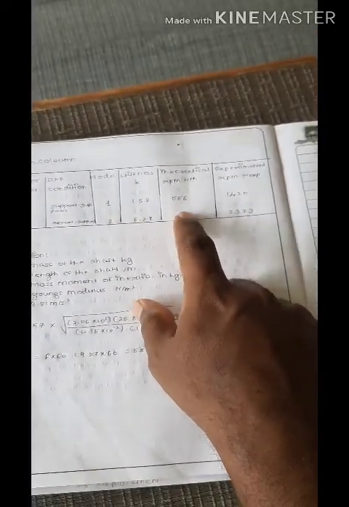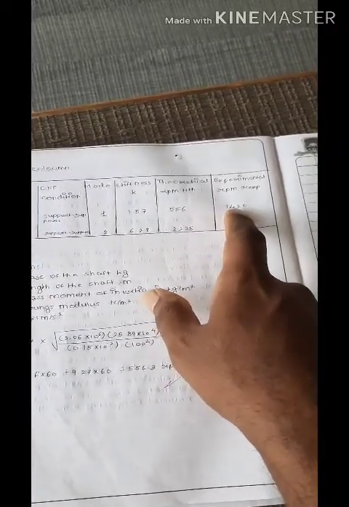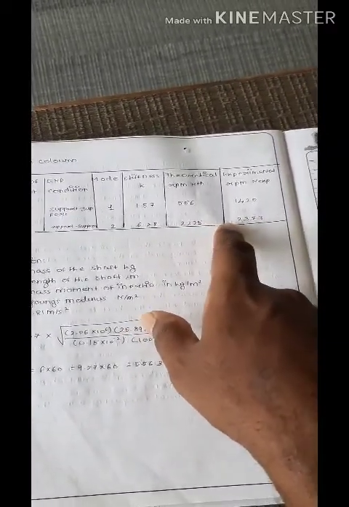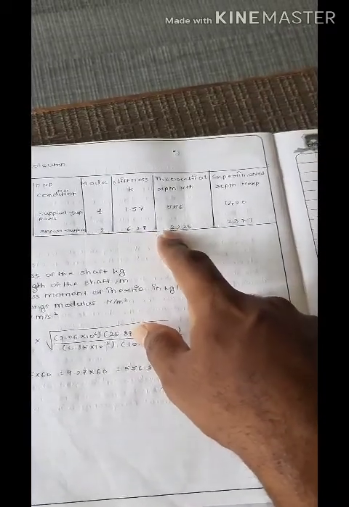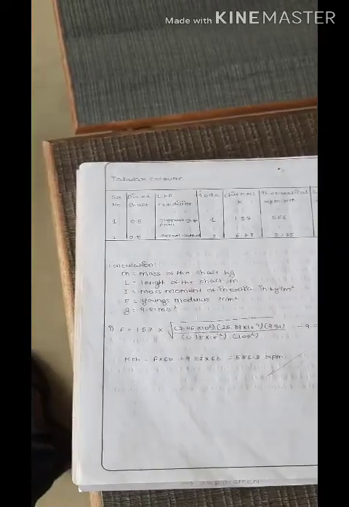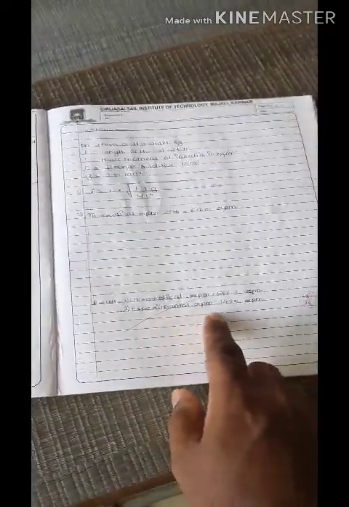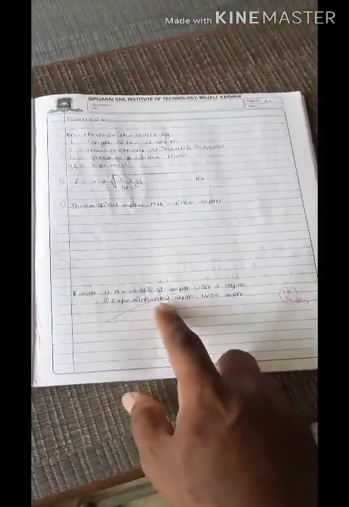Because of the damping effect, the first value may not match with the theoretical RPM, but at higher speeds the damping gets neglected and the theoretical RPM and experimental RPM are almost the same. So this is the experiment on the critical speeds. Lastly, write the result of theoretical RPM and experimental RPM.